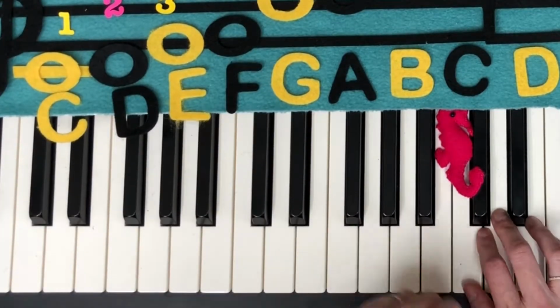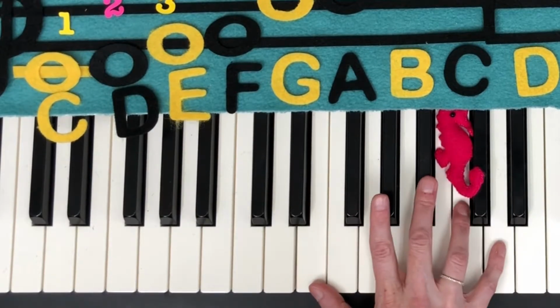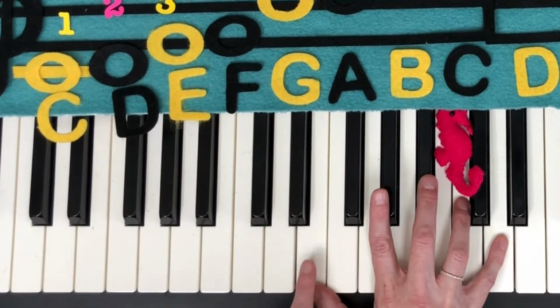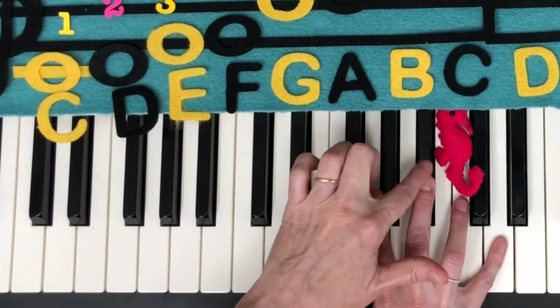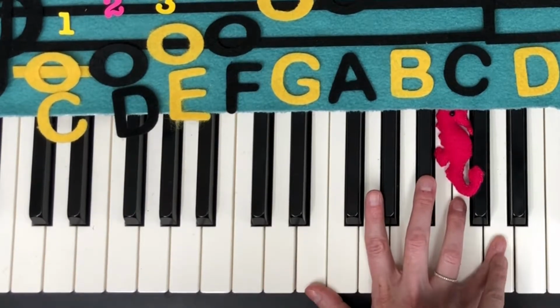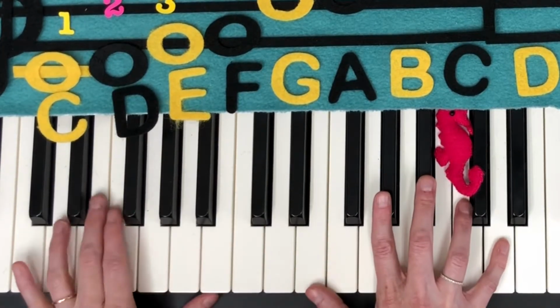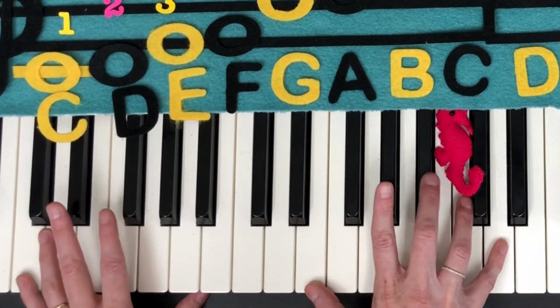This is a good example called a 3-7-9 chord. So it does the 3, our dominant 7, and our 9. So I left out my root, and I can do the root in the other hand or leave it without a root even.